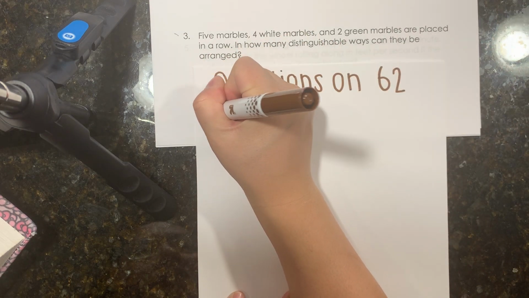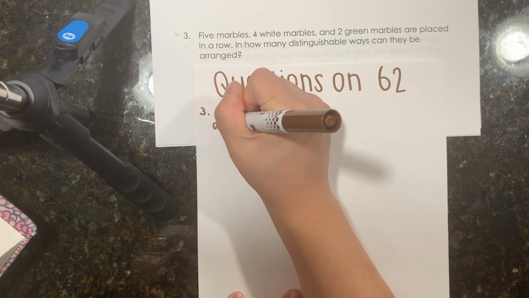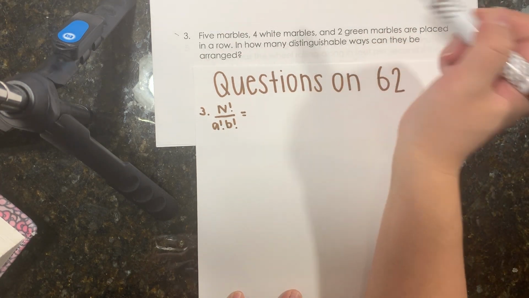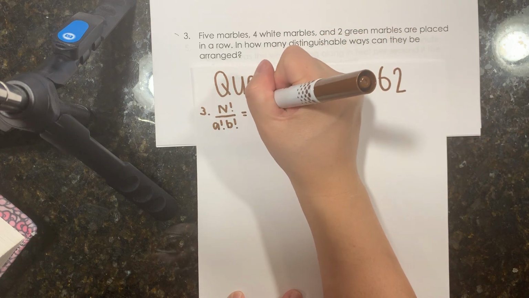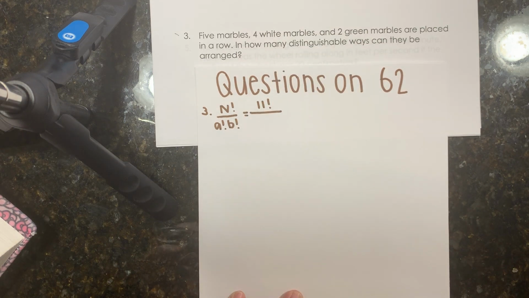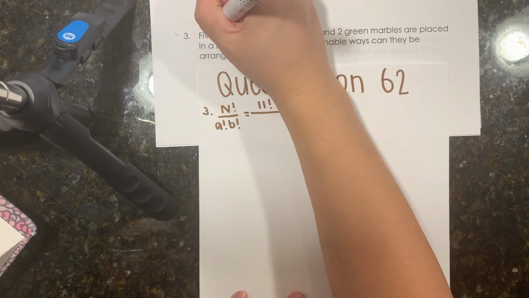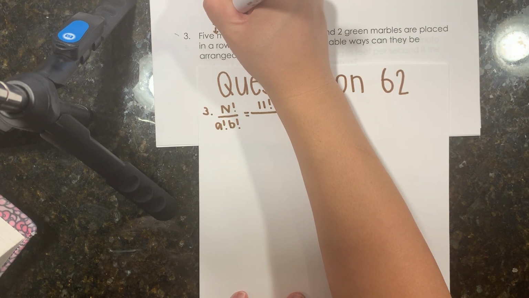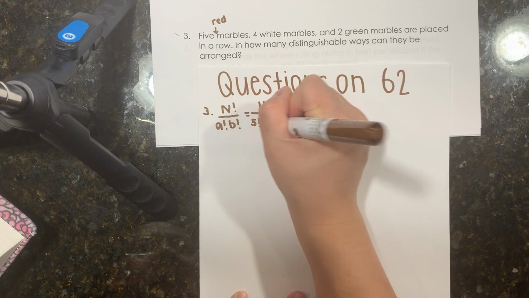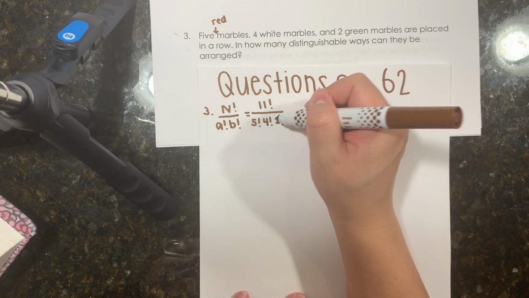So for number 3, distinguishable permutations is n factorial over the number that are alike factorial. So in our problem, I'm going to have a total of 5 plus 4 plus 2 marbles, which would be 11 factorial. Sorry, this should be 5 red marbles. So then I have 5 red marbles that are alike, then I have 4 white marbles that are alike, and then 2 green marbles that are alike. So in total, 5 plus 4 plus 2 is 11.